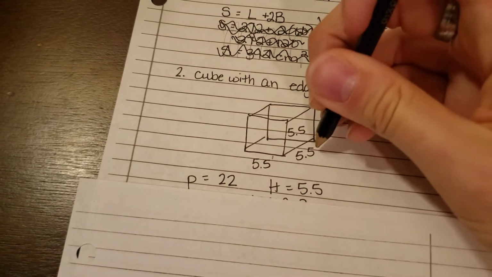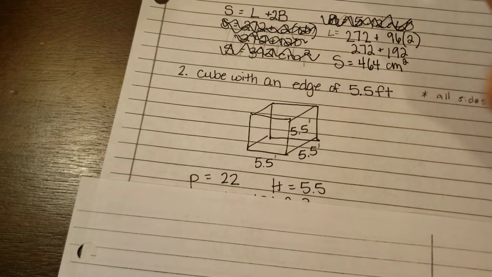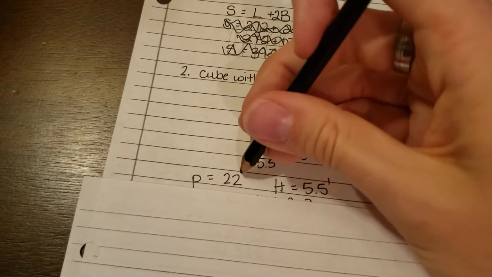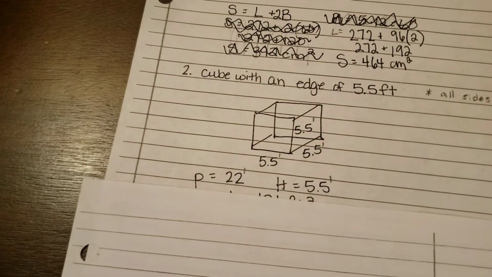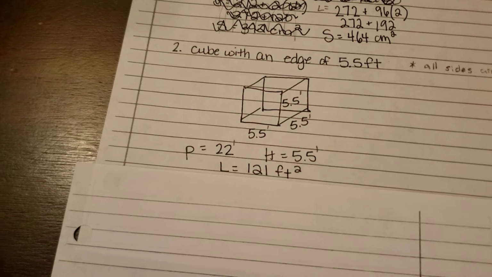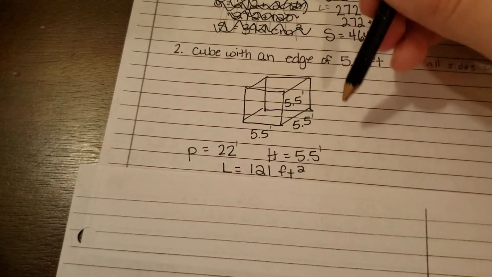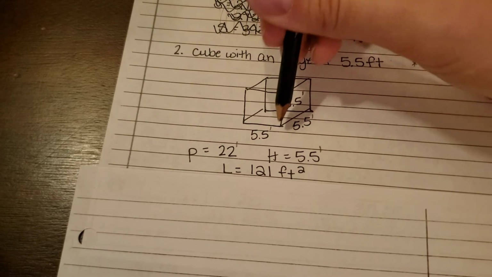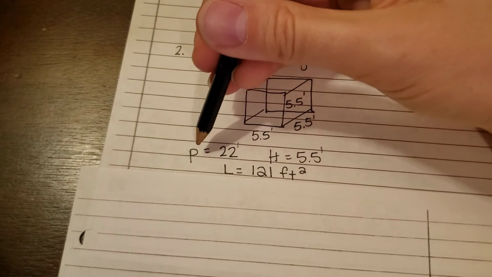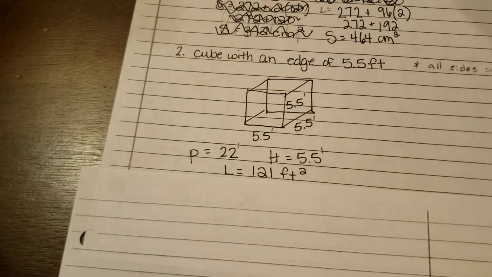These are all feet. So my lateral sides are going to be 121 feet squared. So that's multiplying the perimeter of my base times the height.